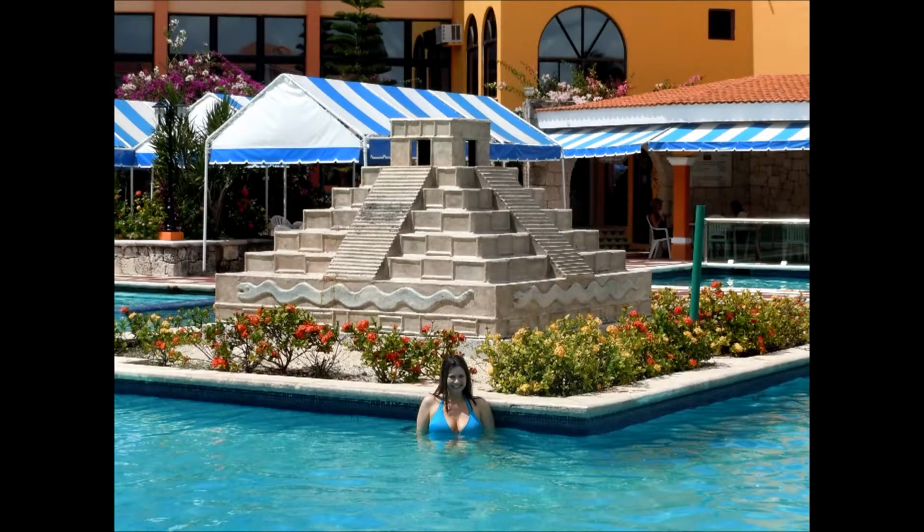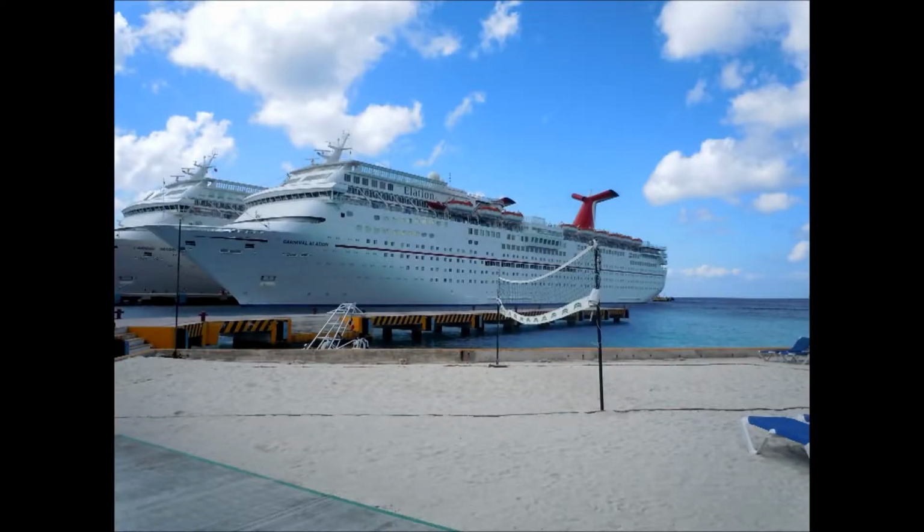We went to this resort and got to go swimming, and they also had the ocean. There I am in the pool. There was a bar. There was a buffet. It was really fun. There's our boat that we took that time.